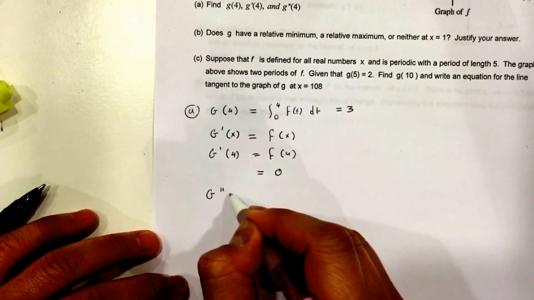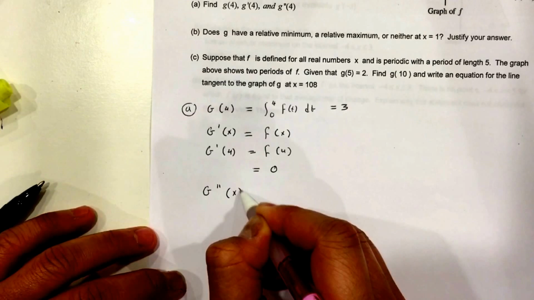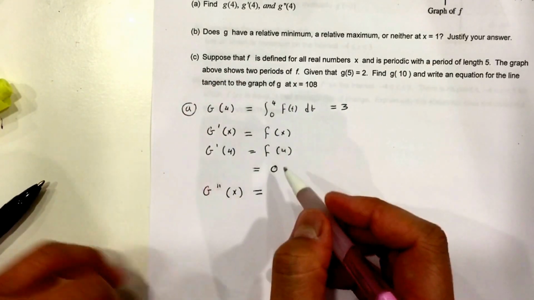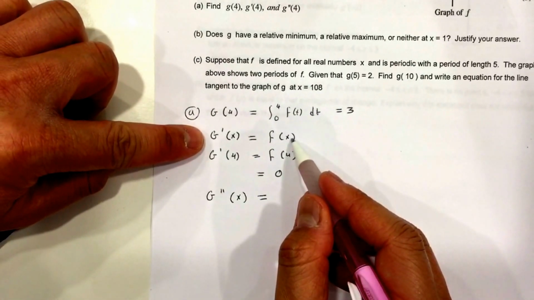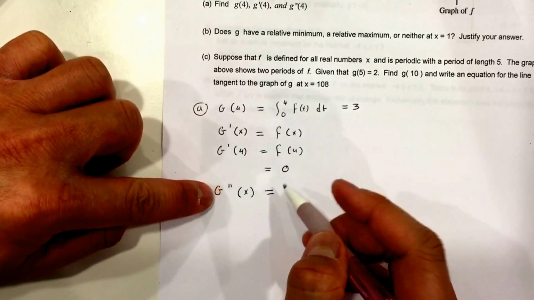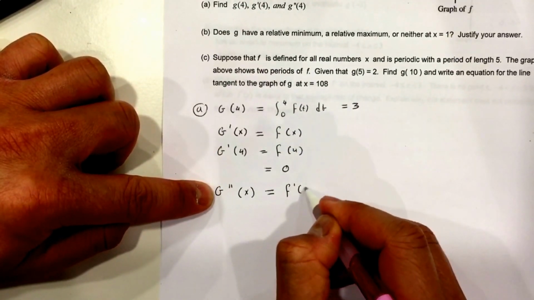Before we can find the second derivative, we need to find the second derivative function. This is the first derivative, so the second derivative function is f prime.